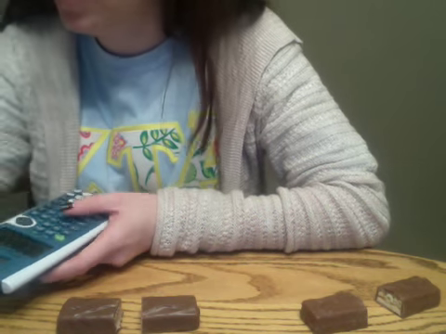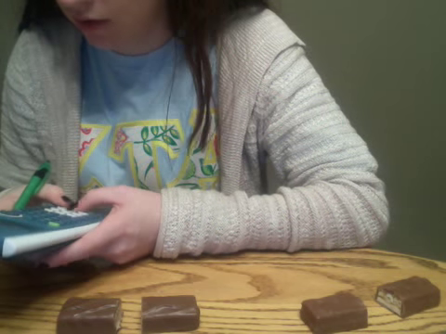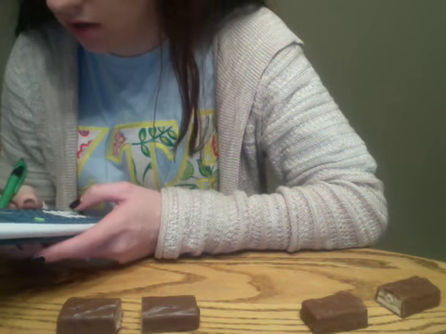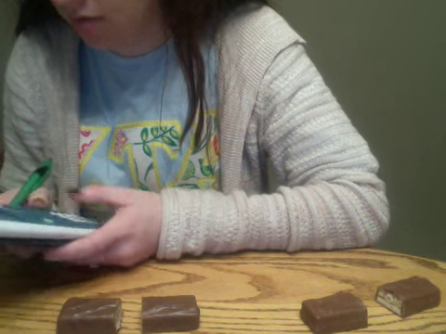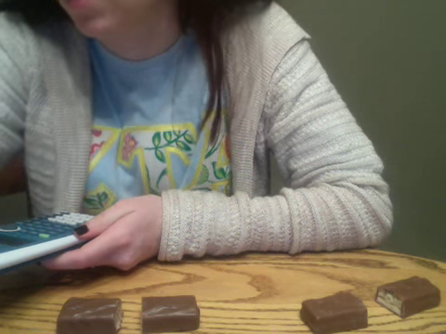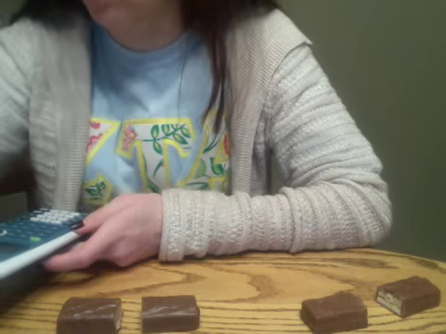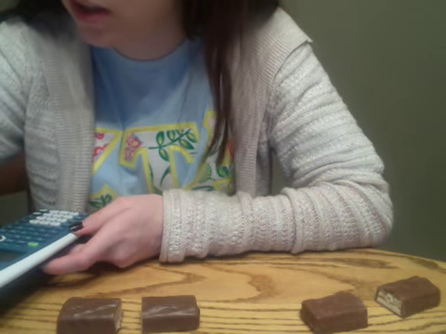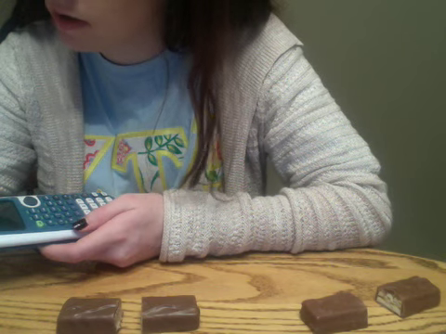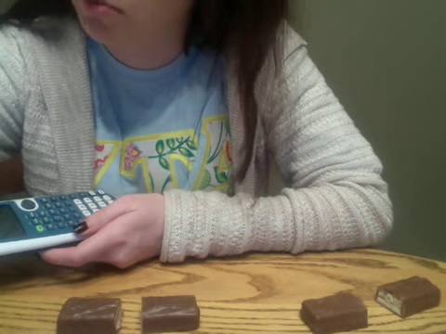For piece 3, the length was 2.5, width was 1 centimeter, and then the height was 4 centimeters, which would equal a volume of 10. 26 is the mass, which would leave a density as 2.6. And then for piece 4, the measurements were the same and the mass is the same, so you would also get a density of 2.6 for piece 4.